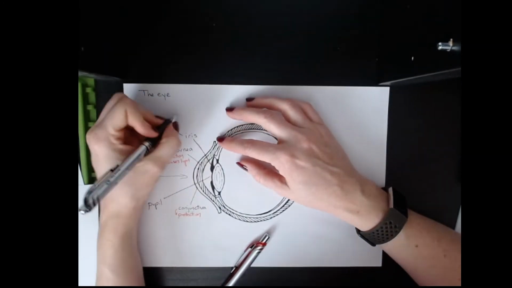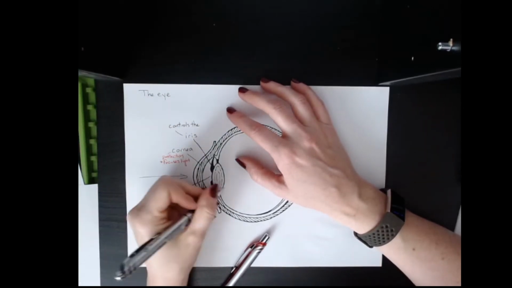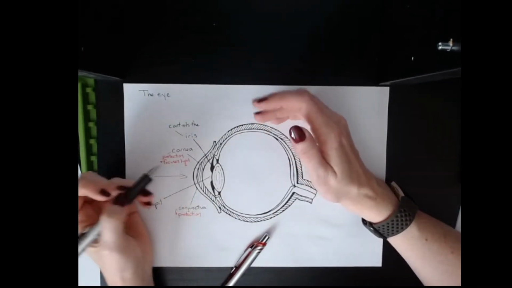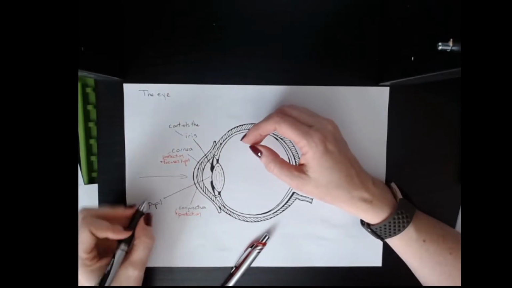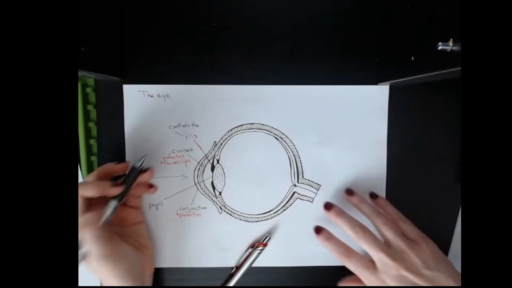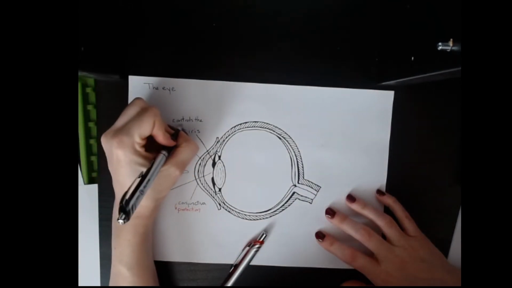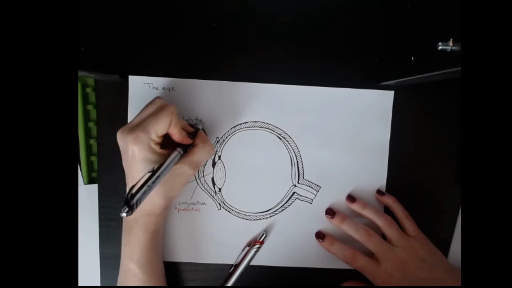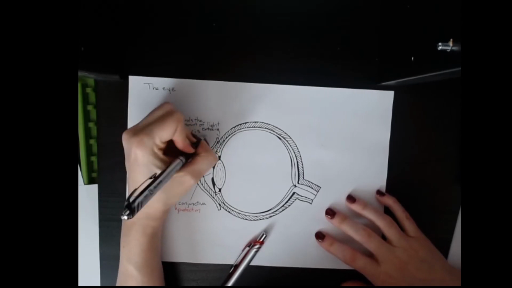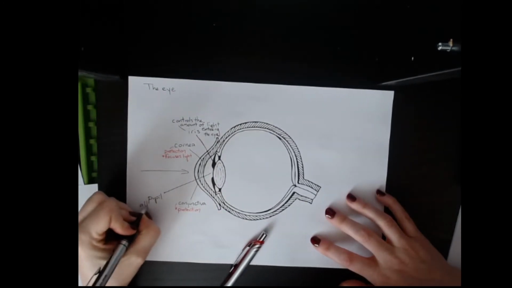The iris controls the amount of light that enters through the pupil by letting it be either bigger or smaller. In bright light, the iris is going to contract and the pupil is going to be small, and in low light, the iris is going to dilate the pupil, which means make it bigger. Anyway, it controls the amount of light that enters the eye. The pupil is simply a hole that allows light to enter.